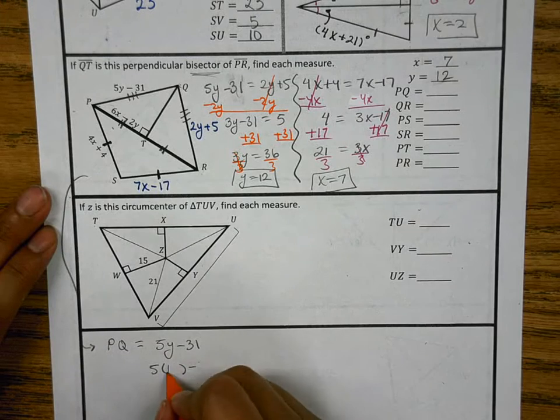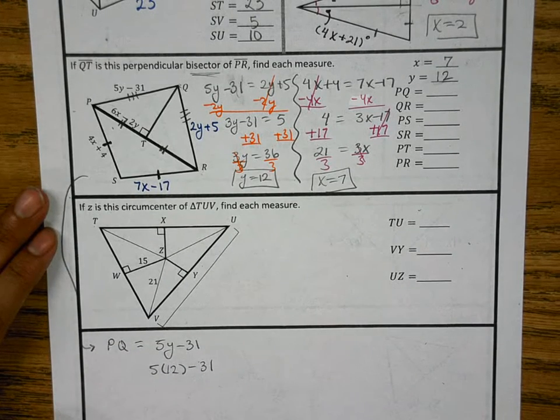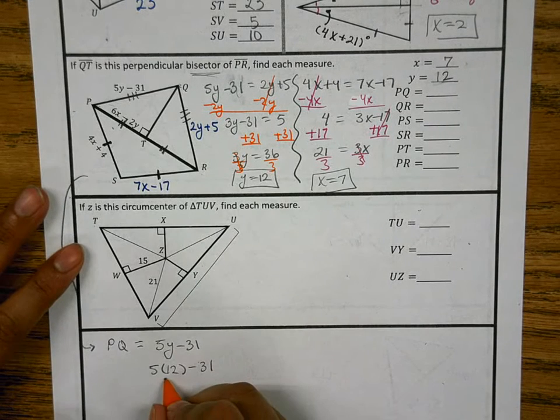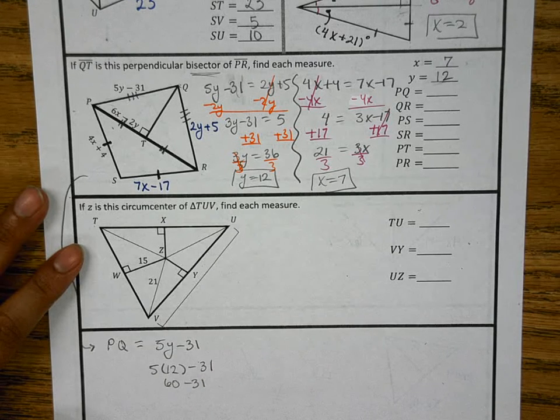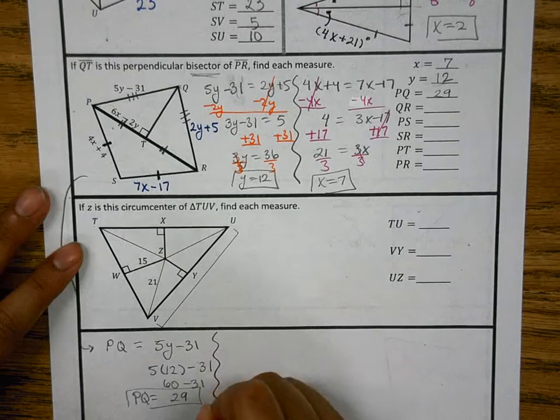PQ is 5y minus 31. We just found y to be 12, so 5 times 12 minus 31. Plug it in your calculator or do that by hand. And 60 minus 31 is 29. So PQ is 29.